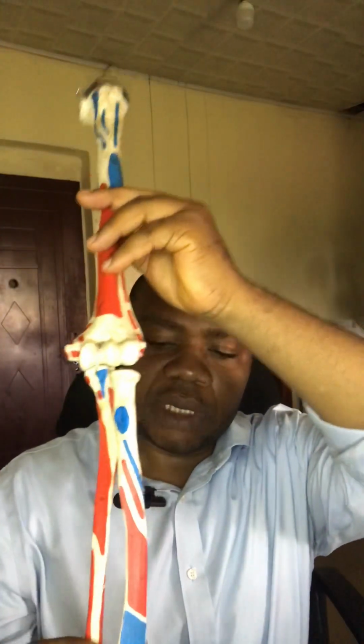Today we are going to look at the radius. And the radius is the shorter and lateral bone of the forearm. It has three parts. It has the upper end, it has the shaft, and it has the lower end.